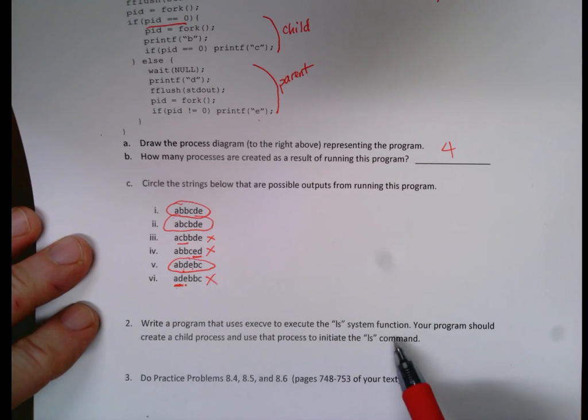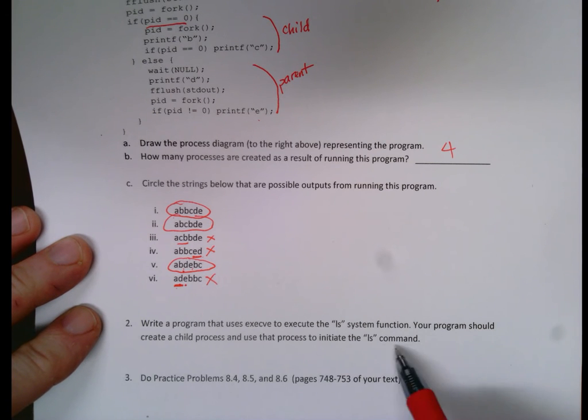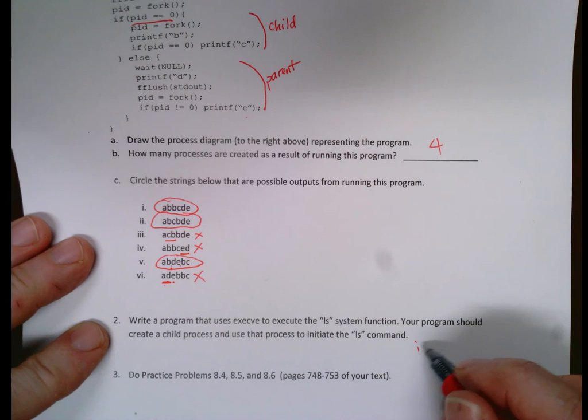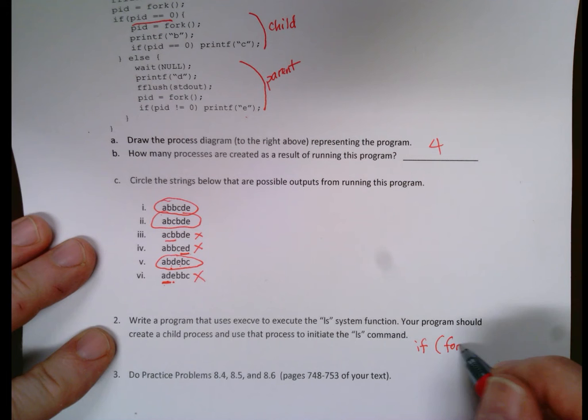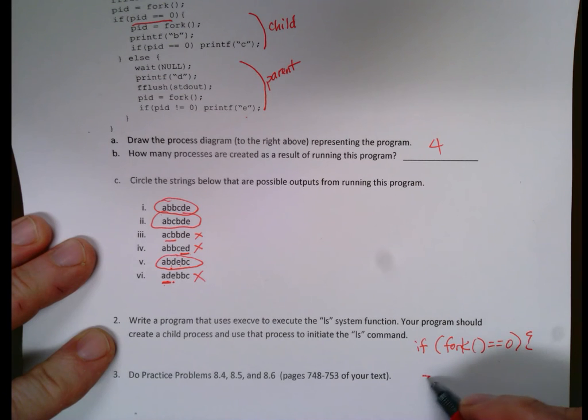Write a program that uses execve to execute the ls system function. Your program should create a child process and use that process to initiate the ls command. So I'm just going to give you the outline. It's basically if fork something like this. There's more to this, but if fork equals 0, this code is now the child.